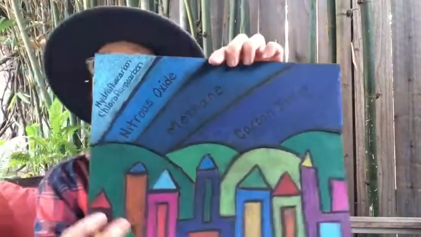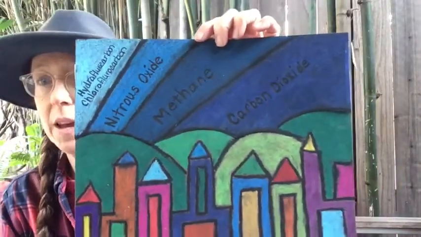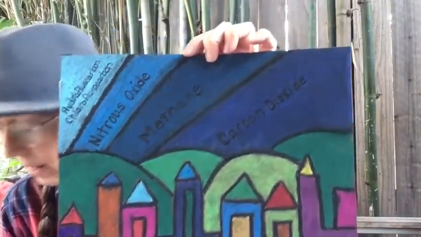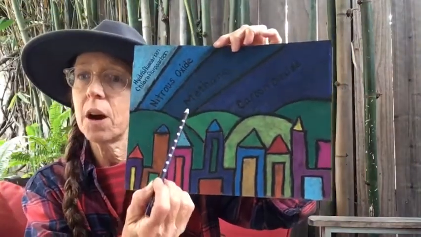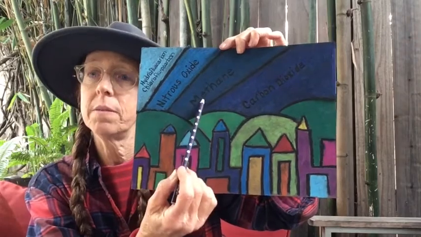I recommend no more than 4 columns worth of information. Definitely do 1 column. Definitely do the name of the greenhouse gases. If that's all you want to do, that's fine. Or you can do a 2nd column or a 3rd column, and I'll show you some examples. So for this one, all I did was write the names. And I did it with a color pencil, and I wrote right on top of the oil pastel.